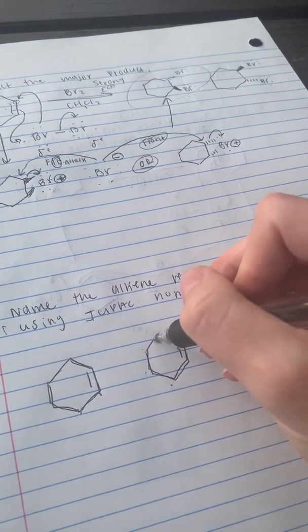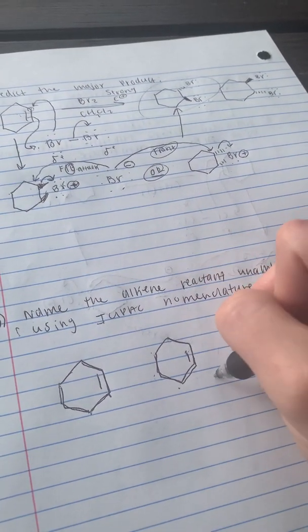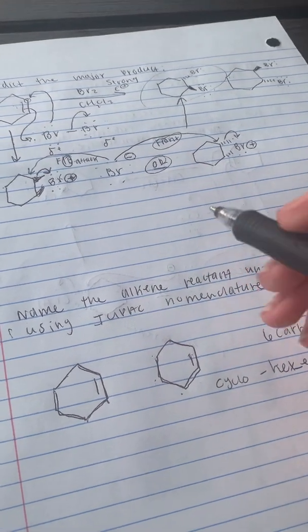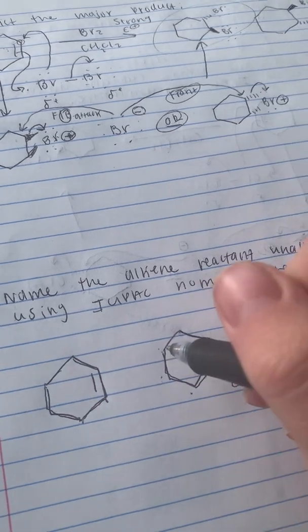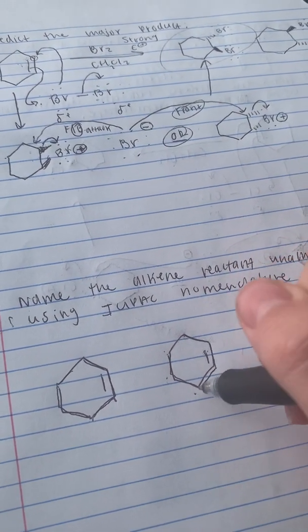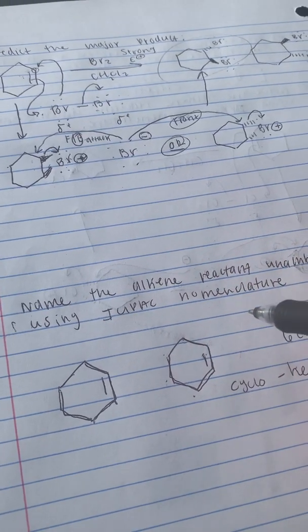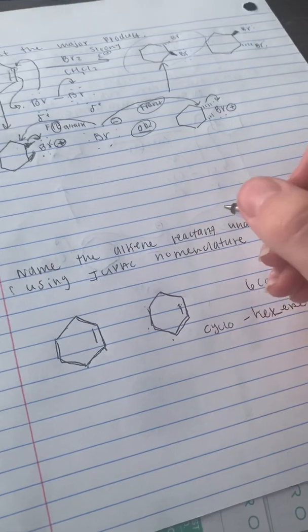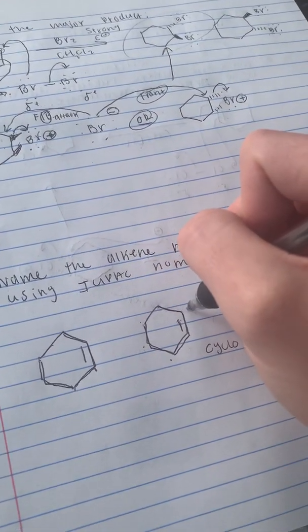And here, this is cyclo. And the reason why it is cyclo is because it forms not an aromatic, but it forms the carbon chain shaped like this, in a shape, rather than just a regular standalone chain. And then to number it, you would go highest priority, which has to include the alkenes.